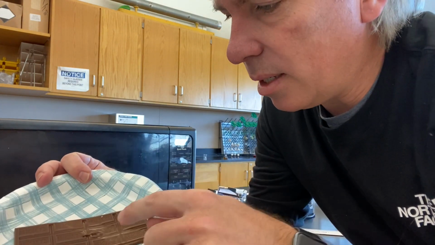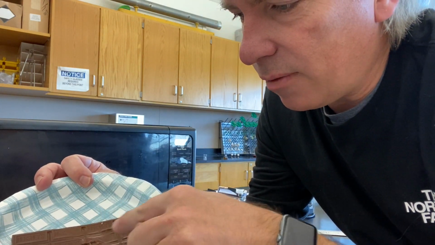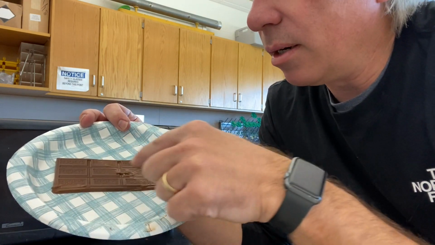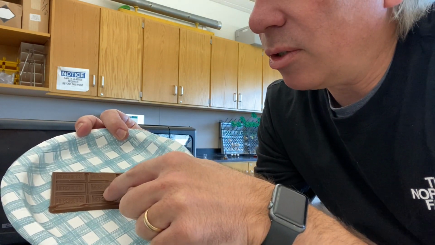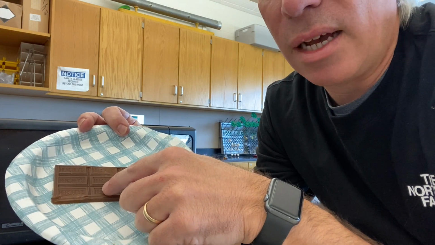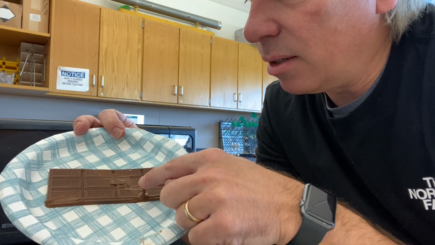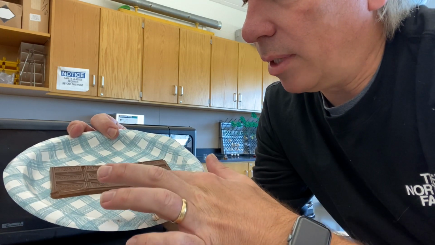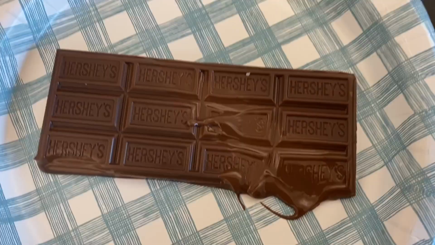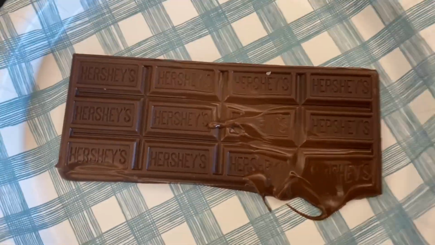So what I'm seeing here is I definitely have a couple of different zones where some melting has occurred, but then in the middle, there's places where there's no melting. So I'm touching this, that's very solid still. But right over here, that's super melty. Oh, wow, that's really melty. Yikes. I'll show you a close-up of my chocolate bar again.